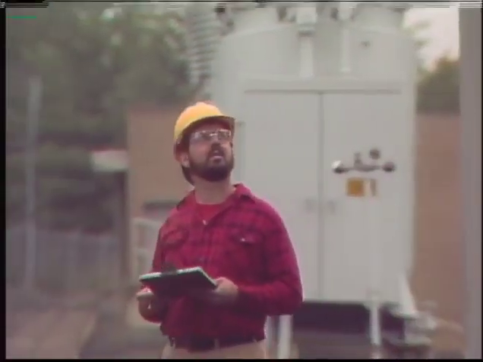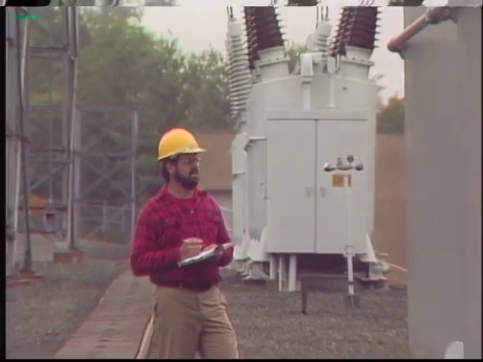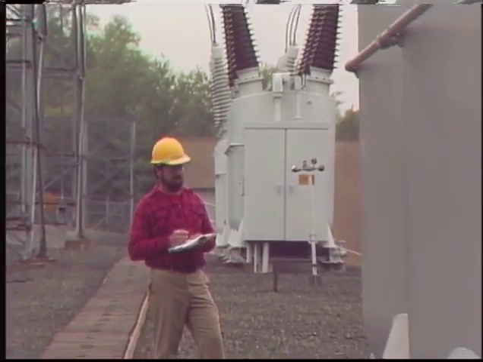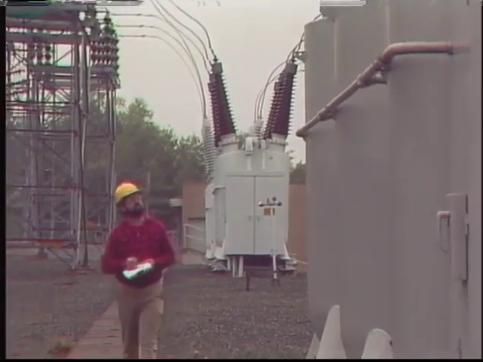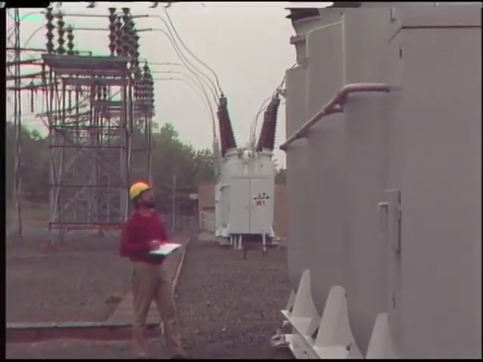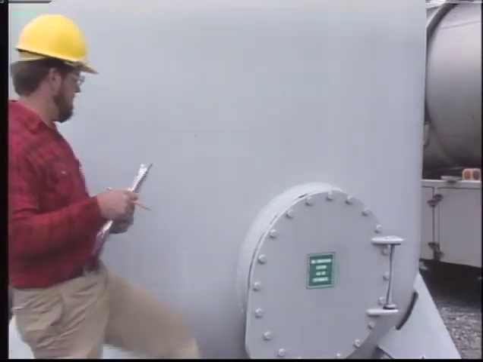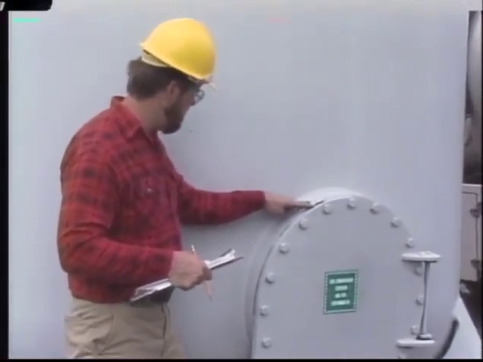Routine status checks can be made while a breaker is energized. The purpose is to find problems early, before major repairs are needed or before the breaker fails. The checks generally include visually inspecting the condition of the breaker and recording various indicator readings. For example, bushings are routinely checked for cracks or breaks. The breaker tank is checked for signs of deterioration, such as rust or blistered or peeling paint.